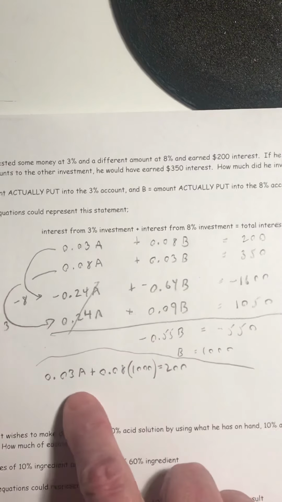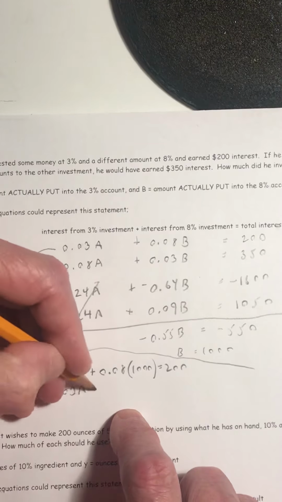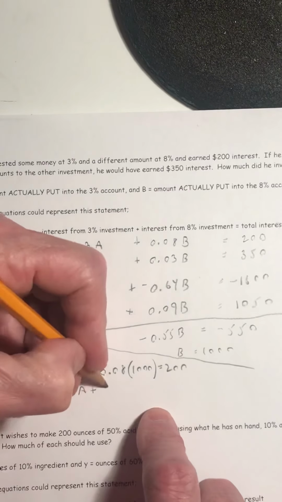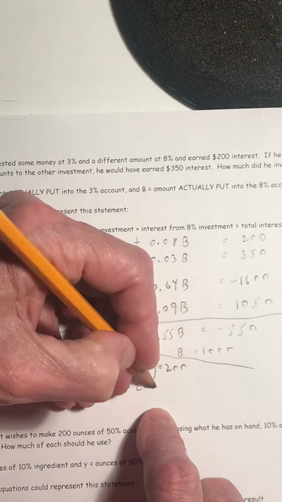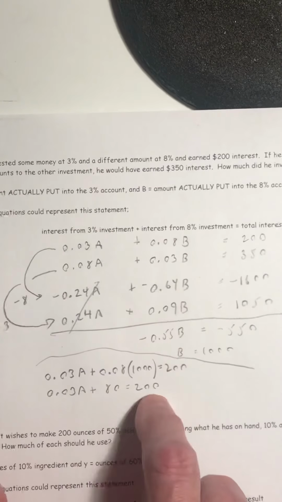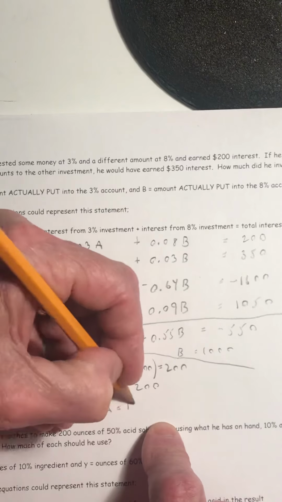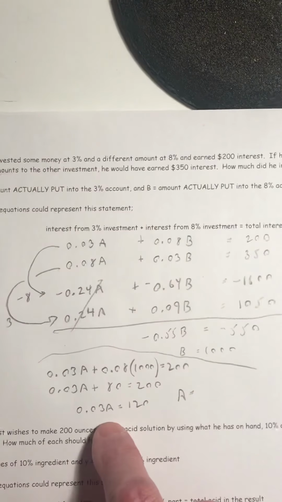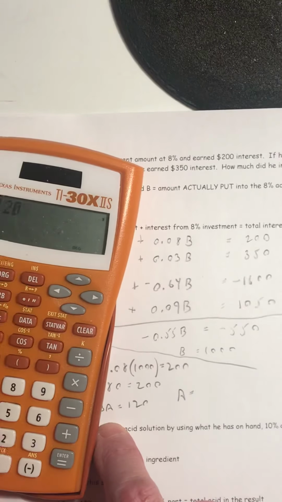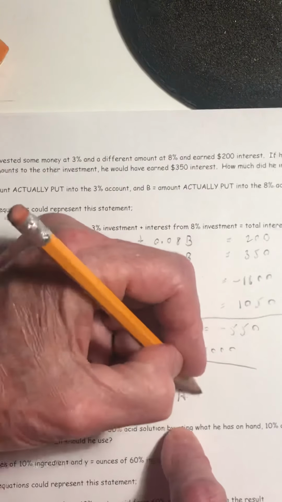I'm going to solve this for A. So multiply that out, you get 80. Take away 80 from both sides, and you get 120. And so A would be 120 divided by 0.03, 4,000.